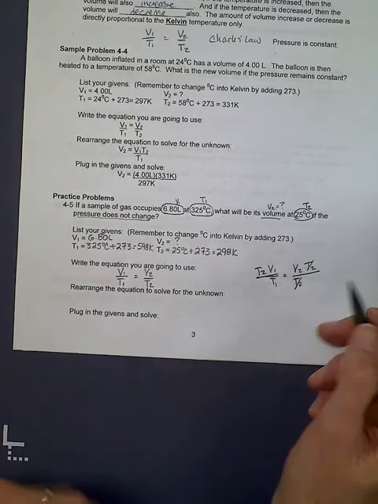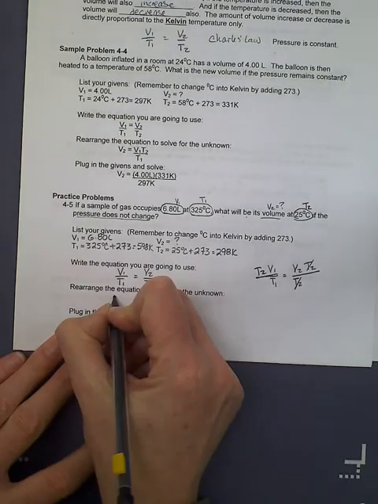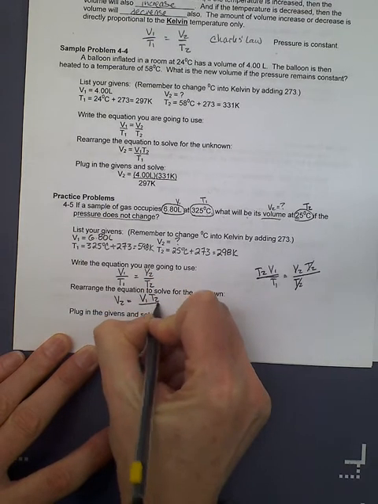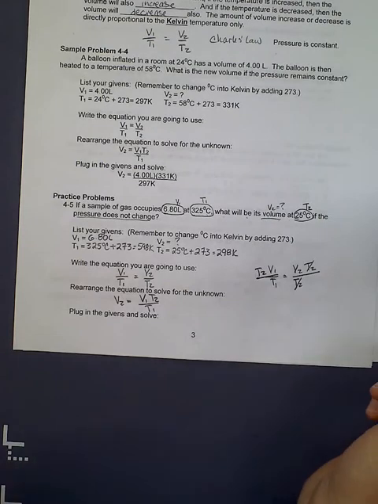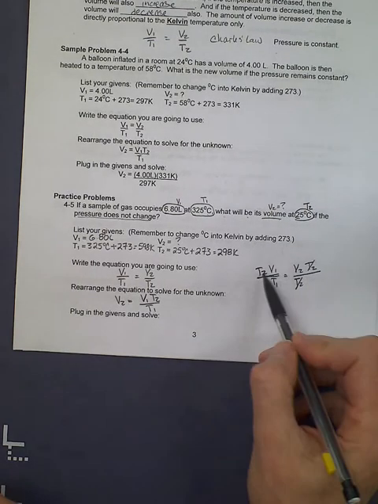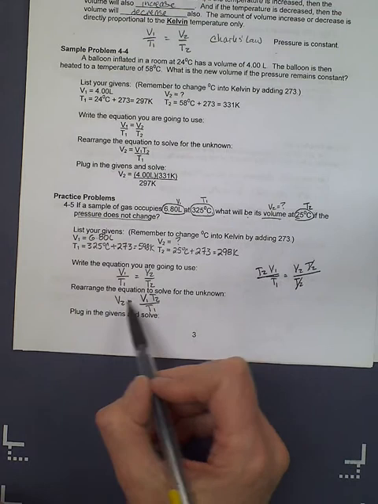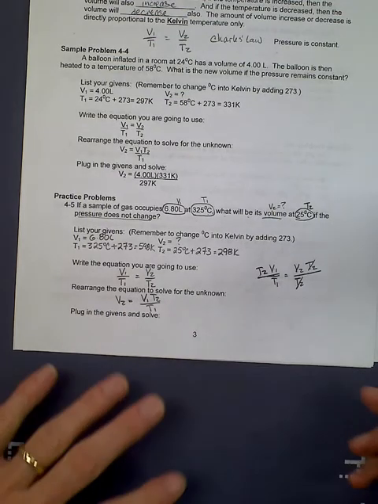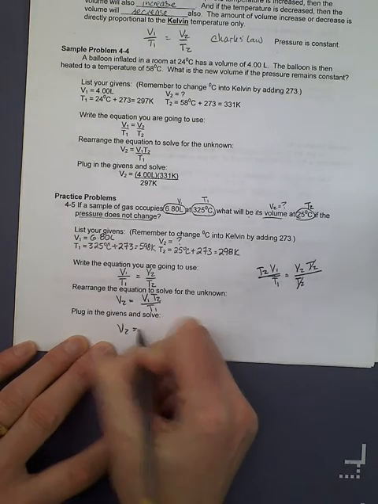Now remember, whatever you do to one side, you're doing to the other. So V2 is equal to V1 times T2 over T1. Oh, look, I can write it either way. Does not matter, I'm multiplying, so the order doesn't matter. So it could be written as V2 is equal to T2 times V1 divided by T1, or it can be written as V2 is equal to V1 times T2 over T1. Either way, it doesn't matter. So now we simply plug in our numbers and solve.